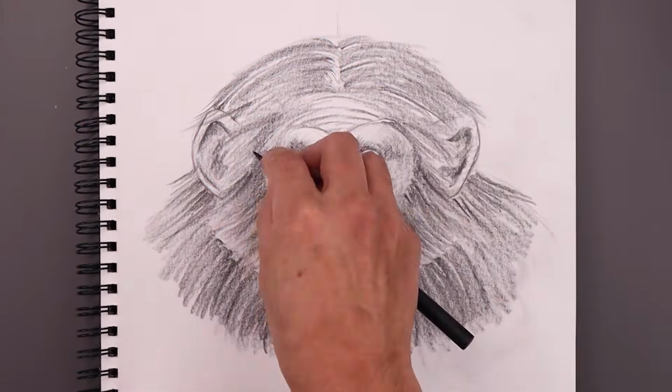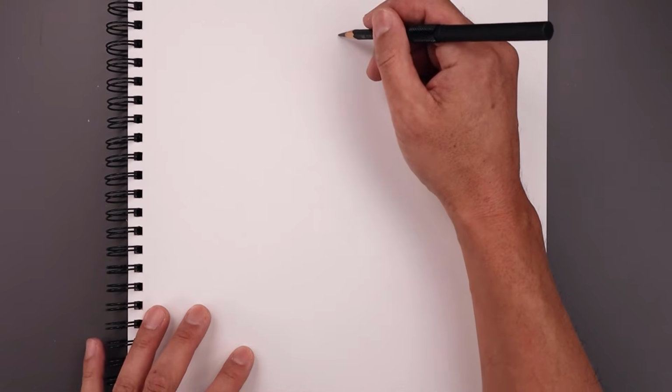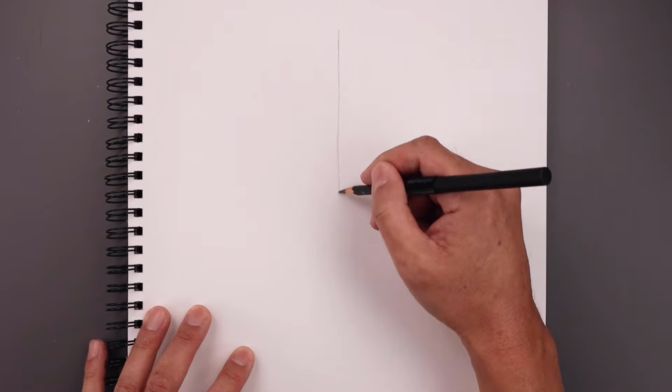In today's video I'll show you how to create a sketch illustration of a chimpanzee. Now we'll begin today's lesson by sketching a line coming down the center of our page. Let's start from the very top, right in the middle. Just bring our pencil down towards us.